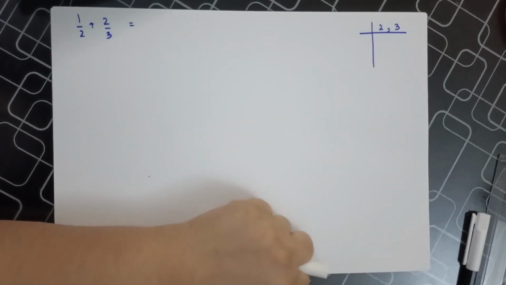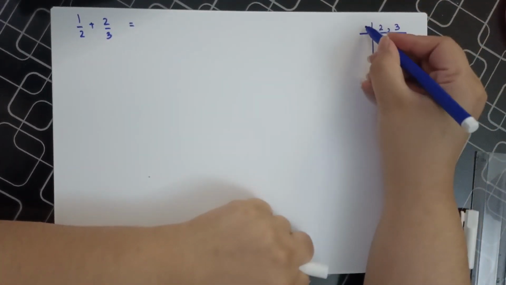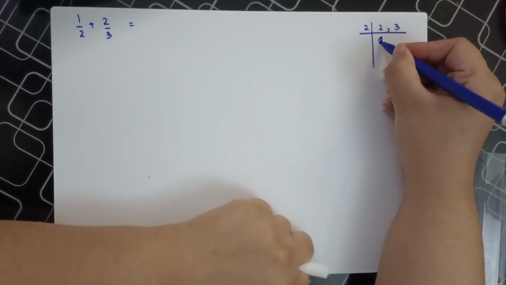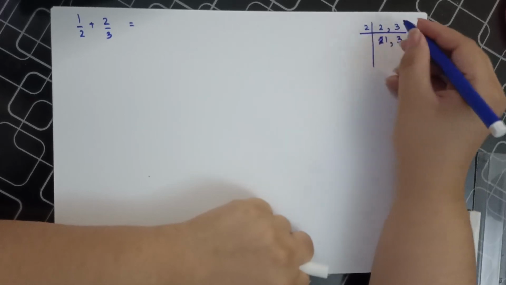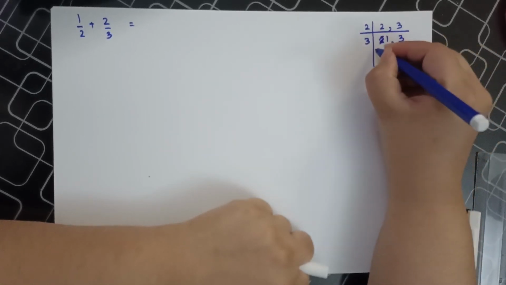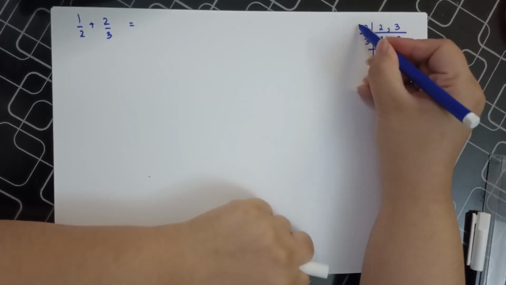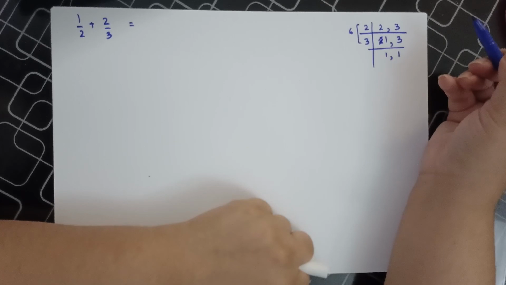We have 2, 3, 4, 5. We go like this, okay? So first we divide by 2. 2 is 1 and 3 comes as it is. And then we're going to divide it by 3. So here 1 comes as it is and 1 comes as it is. So the numbers that you have here will get multiplied together, which will result in 6.